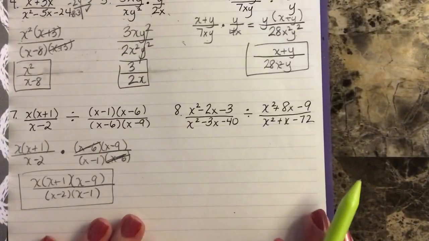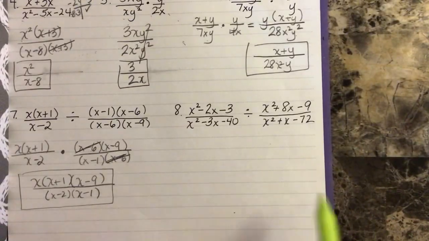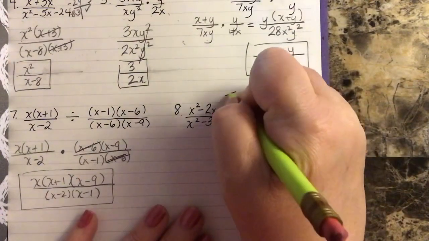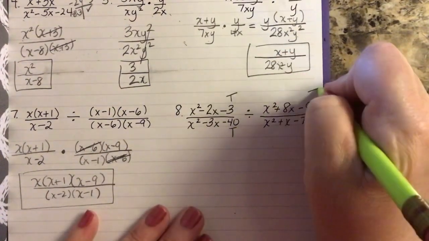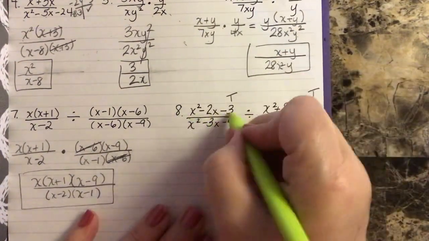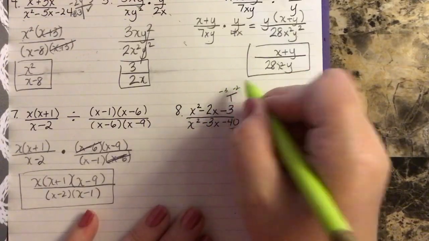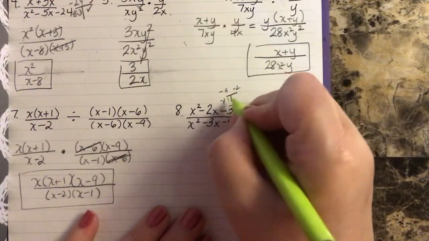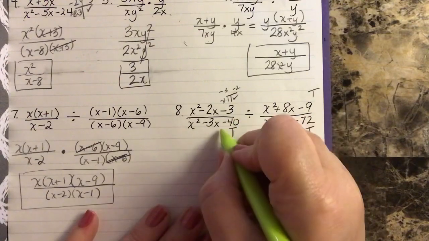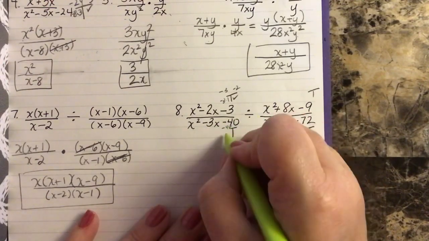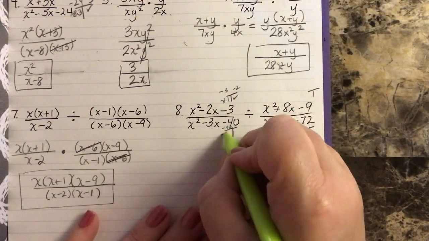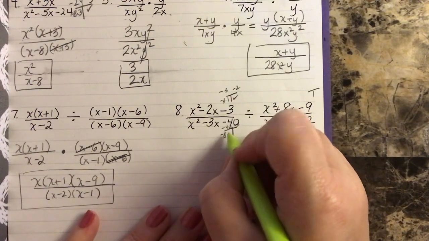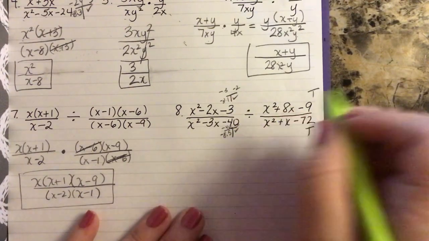Now looking at number 8, I need to factor first. I need to factor all 4 of these trinomials. A times C, sum of B. -3, +1. A times C, -40, sum of B. -8, +5, yes.